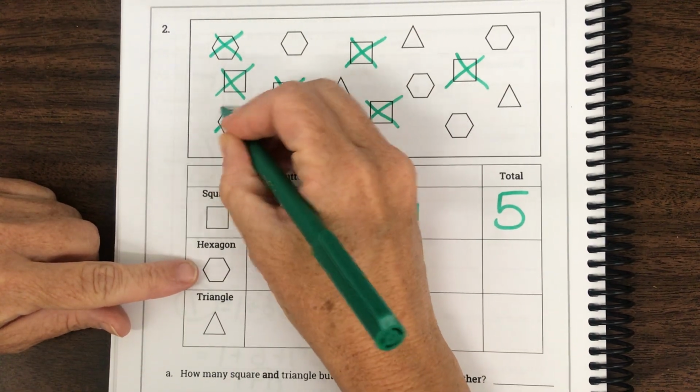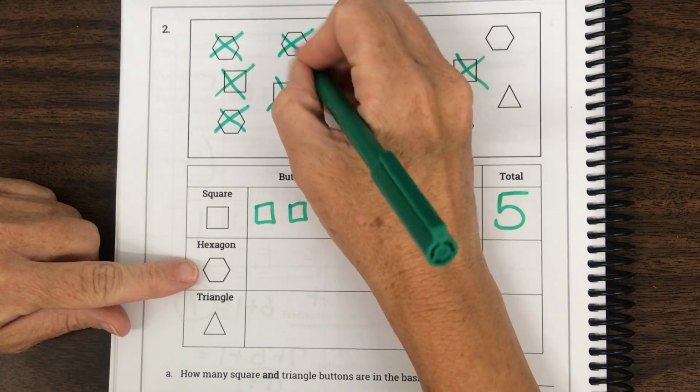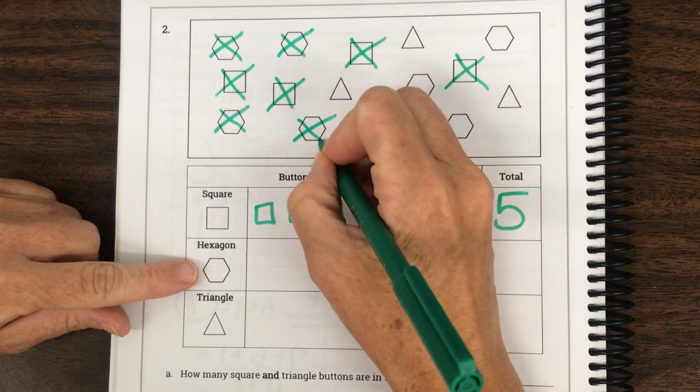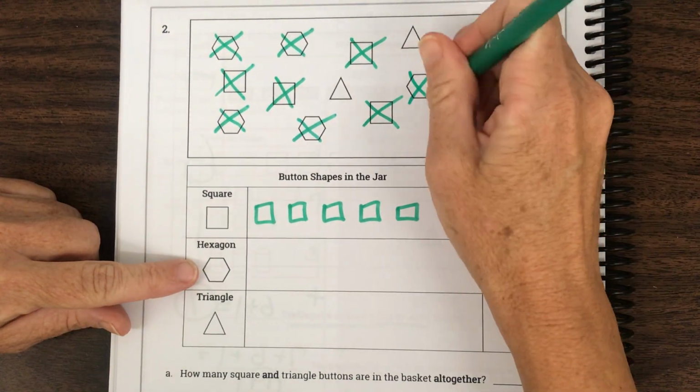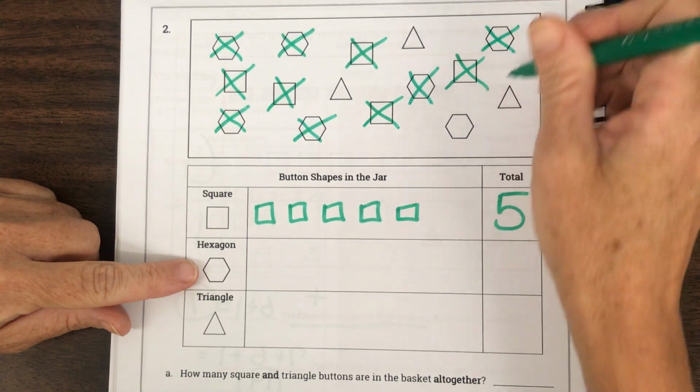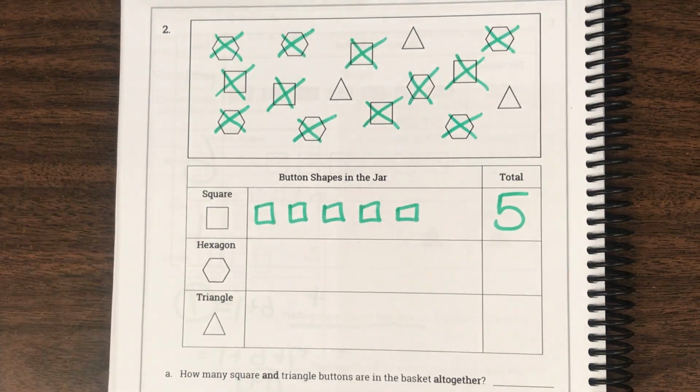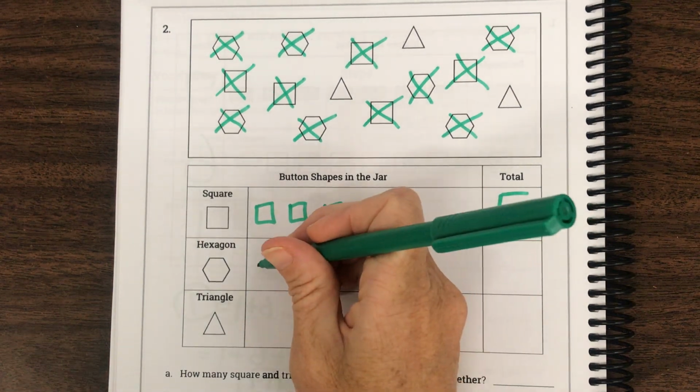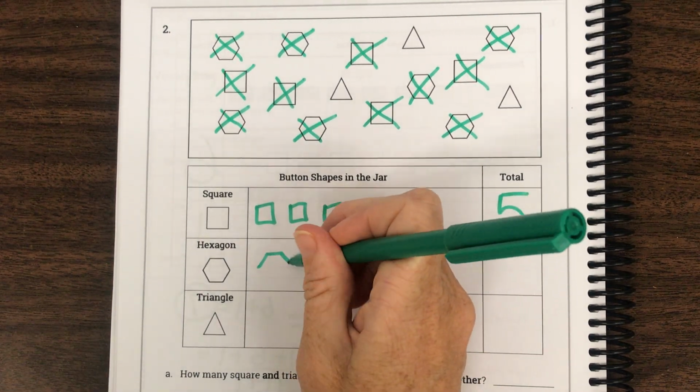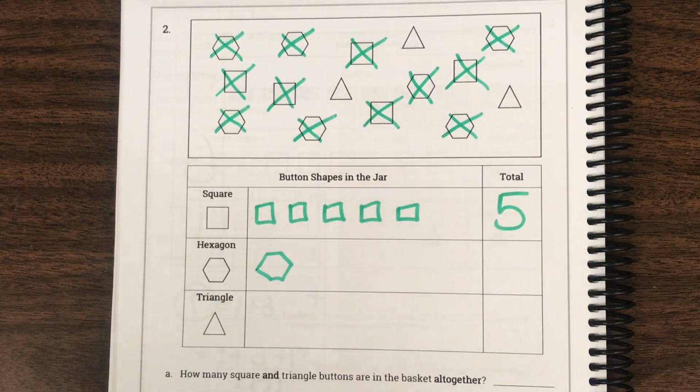1, 2, 3, 4, 5, 6, 7. I counted 7. Now again, when you try to draw these, just do the best you can because they're kind of tricky. There are these 6-sided shapes, and if you don't get all 6 sides, it's okay.